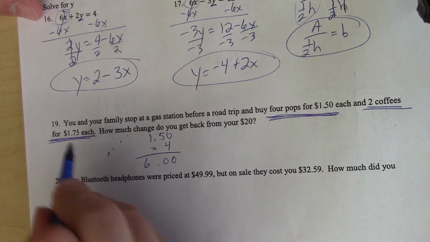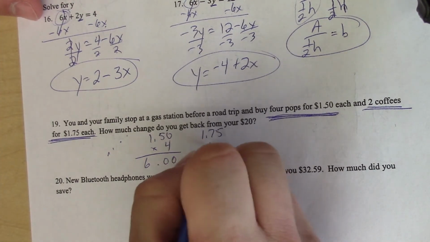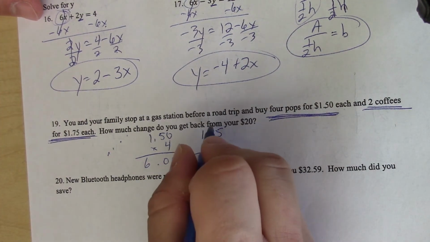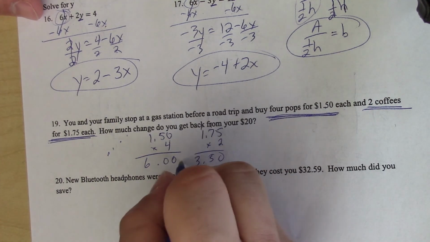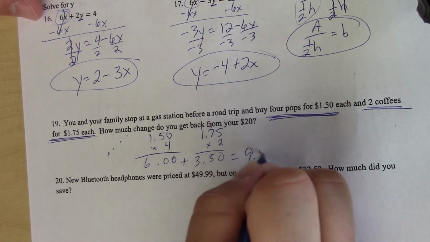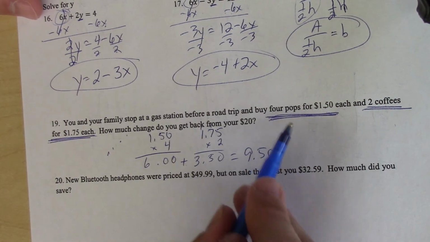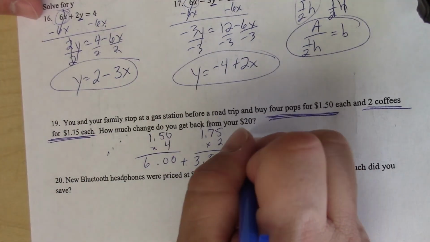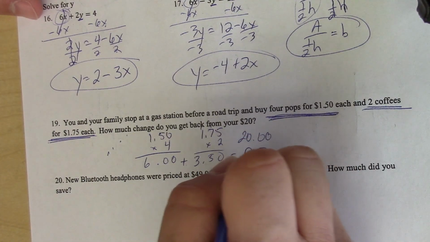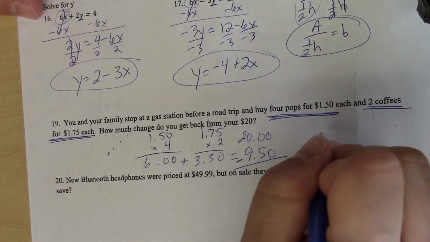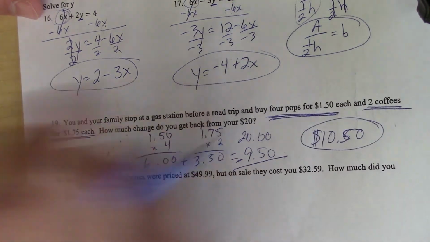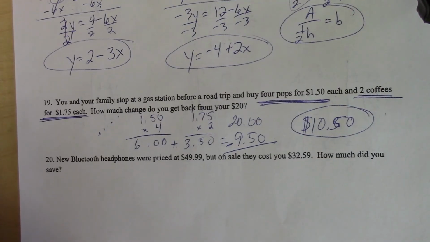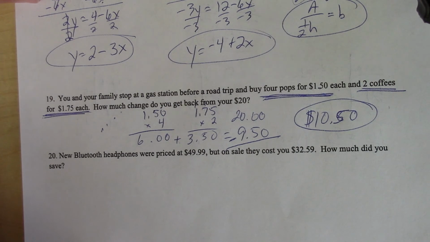But I got more. I got 2 coffees for $1.75. So $1.75 times 2 is $3.50. Okay? So together, your order costs $9.50, right, for the coffees and the pop. How much are you going to get back from $20? Well, $20 minus $9.50. You can use your calculator. You don't have to do this on paper. Is $10.50. And if some of you lost the dollar sign or lost a point on your quiz because you forgot about the dollar sign, label your story problems.